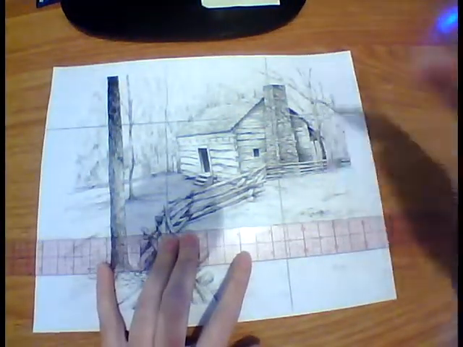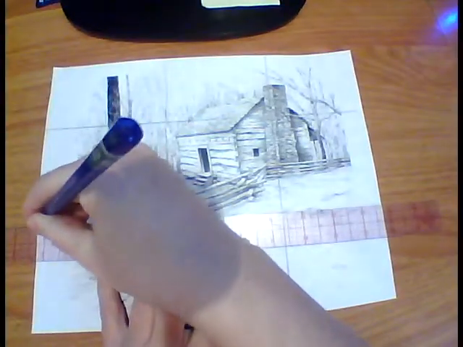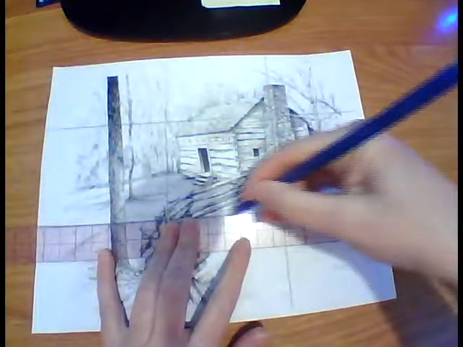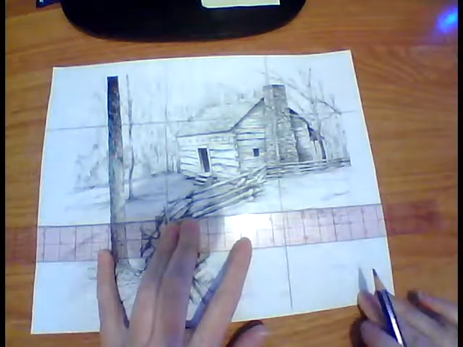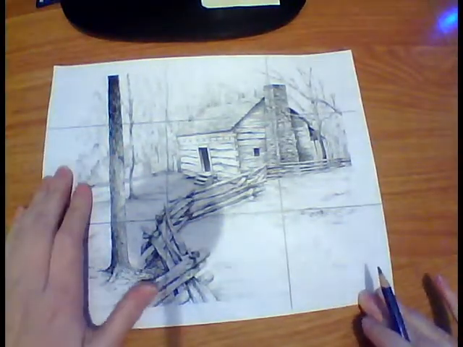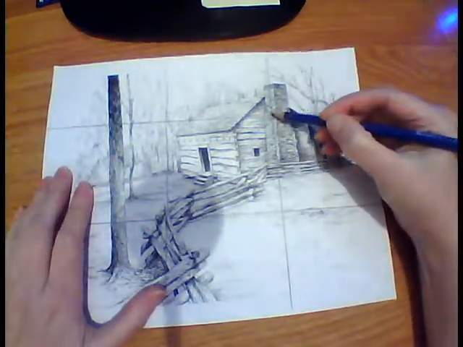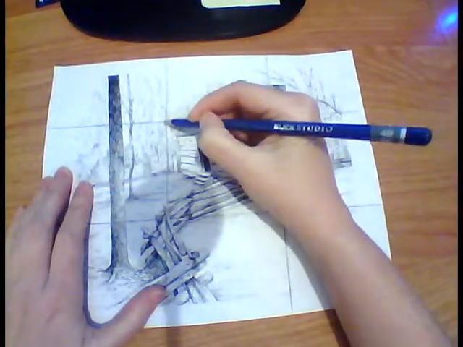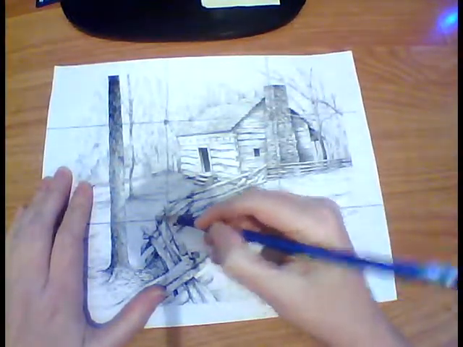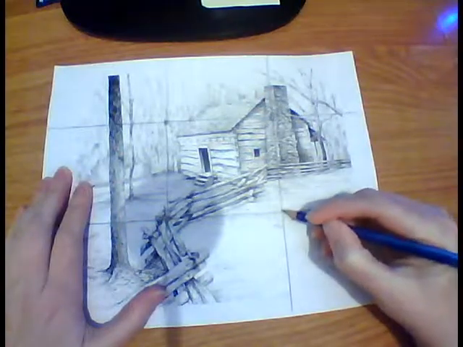And as I'm doing this, you're going to notice that the cabin is going to fit in one of the main cross-section parts of this grid. And that, my friends, is the idea of rule of thirds.